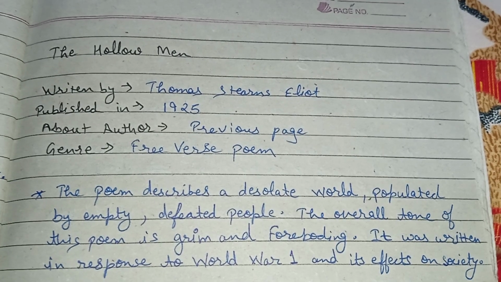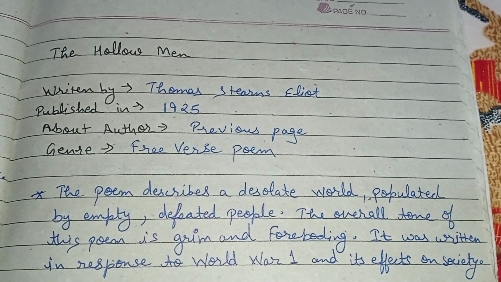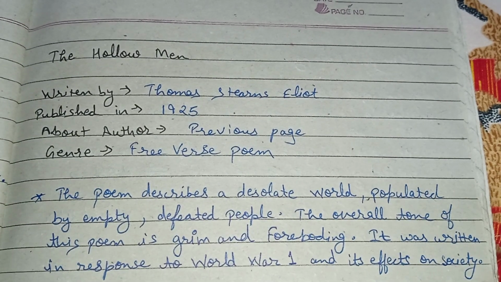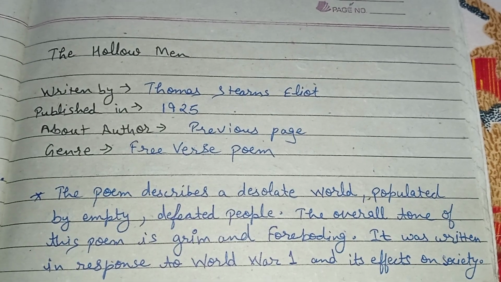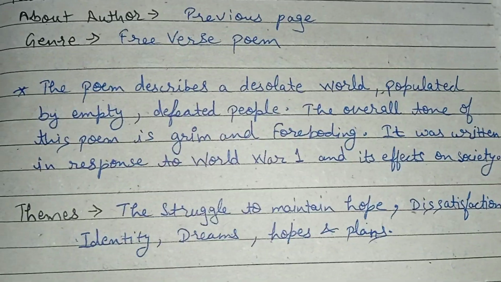It was written in response to World War I and its effects on society. Some of the key themes are the struggle to maintain hope, dissatisfaction, identity, dreams, hopes, and plans. And here are the themes.